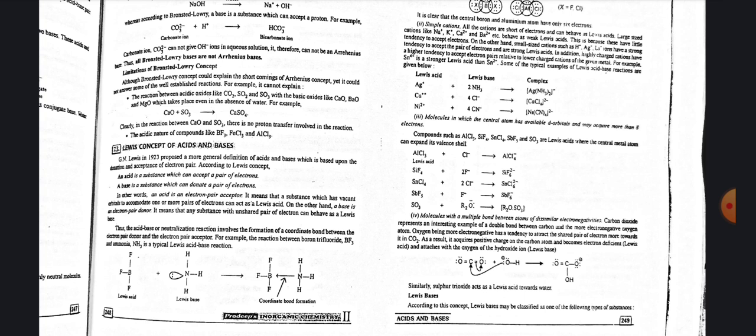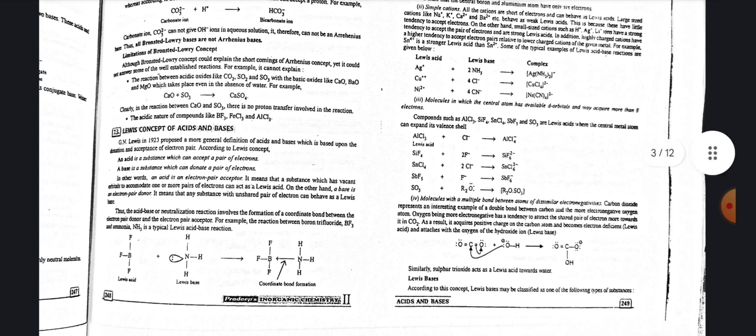Simple cations. All the cations are short of electrons and can behave as Lewis acids. Large sized cations like Na positive, K positive, Ca2 positive, and Ba2 positive, etc., behave as weak Lewis acids. This is because these have little tendency to accept electrons. On the other hand, small sized cations such as H positive, Ag positive, Li positive ions have a strong tendency to accept the pair of electrons.